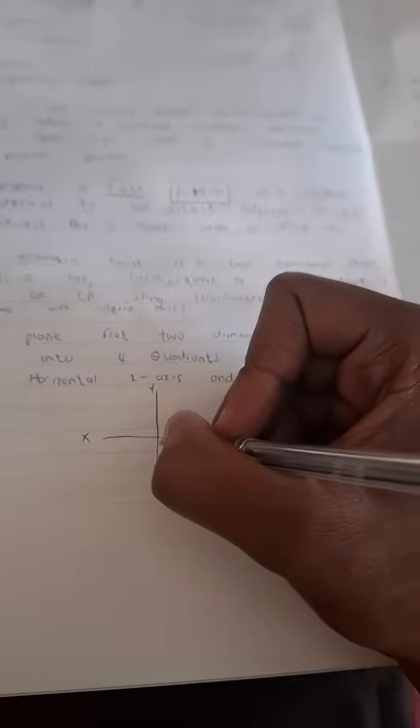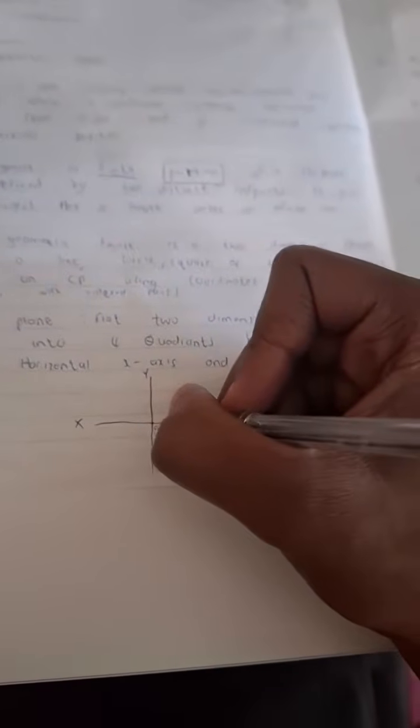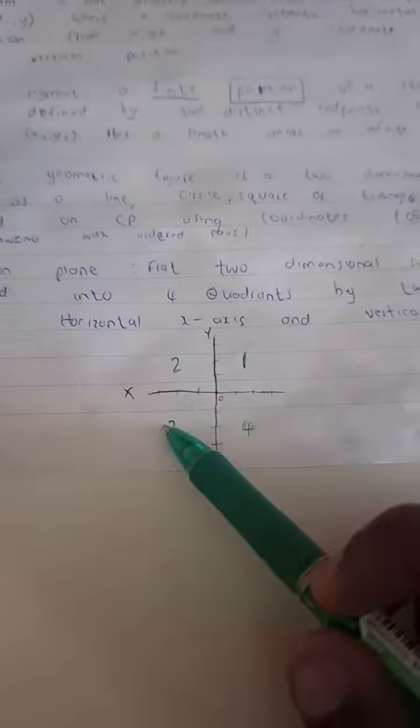There are positive x values, and the origin is there. This is what we mean by the origin. There are 1, 2, 3, 4, 5 positive numbers and -1, -2, -3 negative numbers for x, then positive numbers for y, and negative numbers for y. It's divided into 4 quadrants: first quadrant, second quadrant, third quadrant, and fourth quadrant. This is what we mean by quadrants of a Cartesian plane. Hopefully we are all together so far.